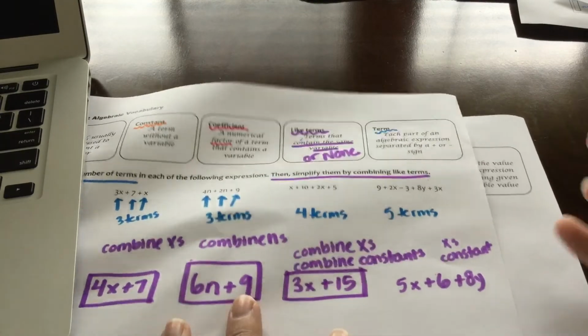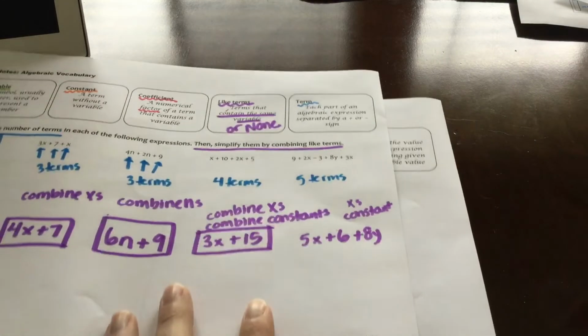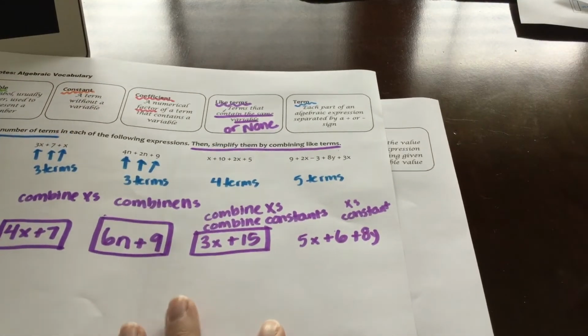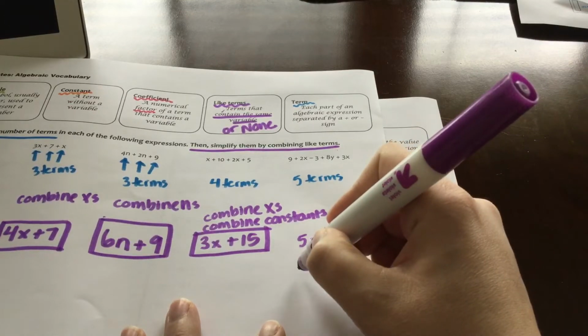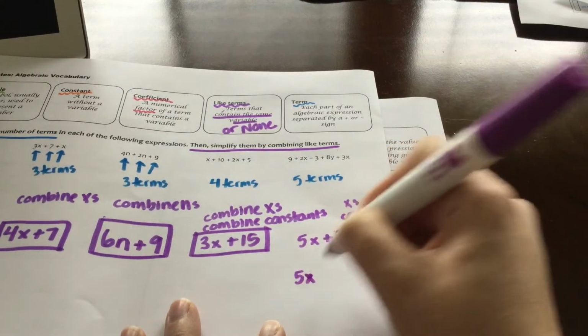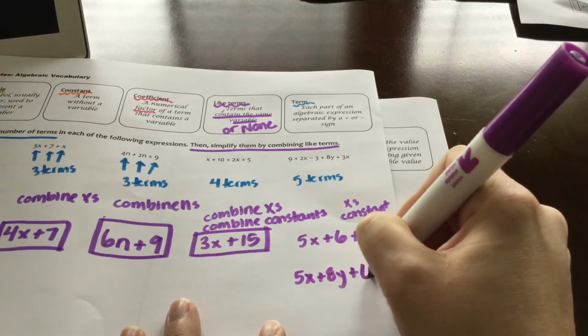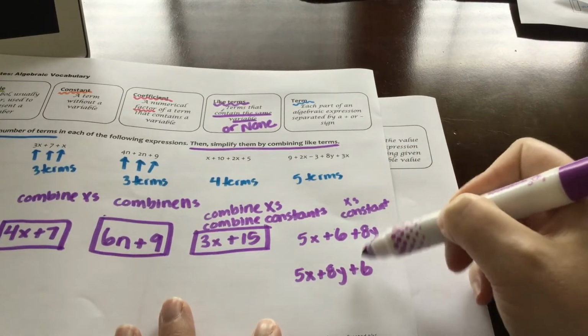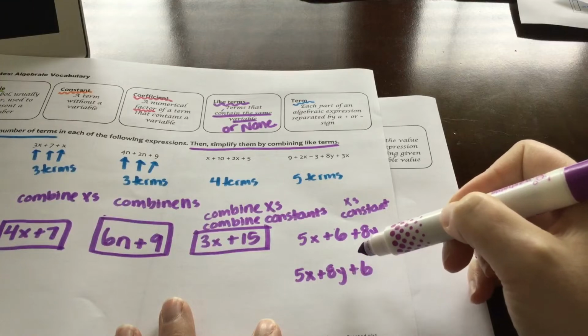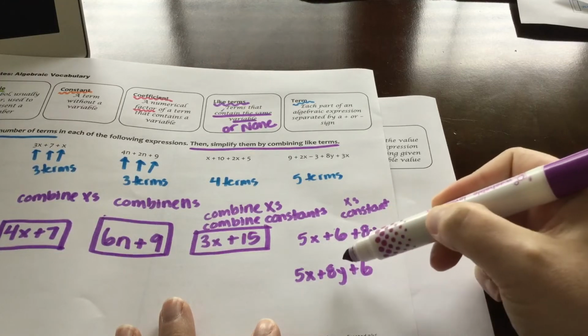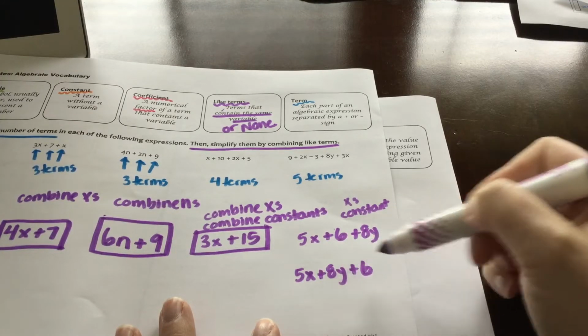Just a bit of mathematical etiquette, if you will. Usually when you write expressions, the variables are written first, and they're usually written in alphabetical order. These would be equivalent to each other, but you typically see x's, then y's. If you had them, you'd have z's.